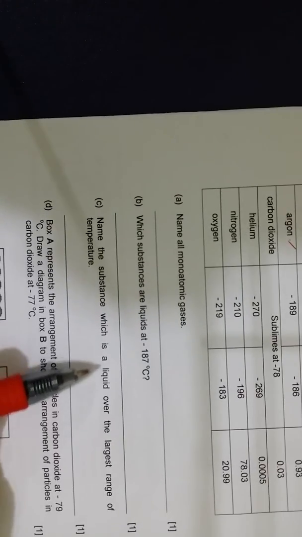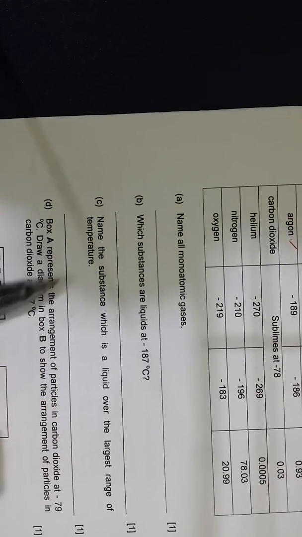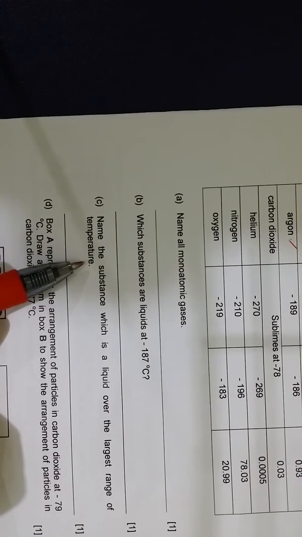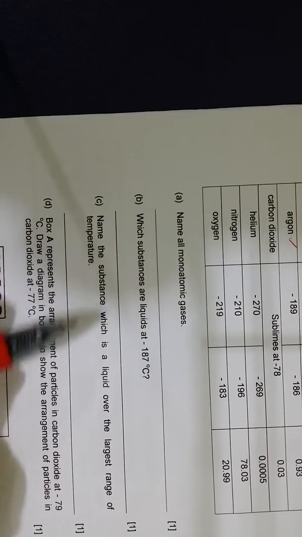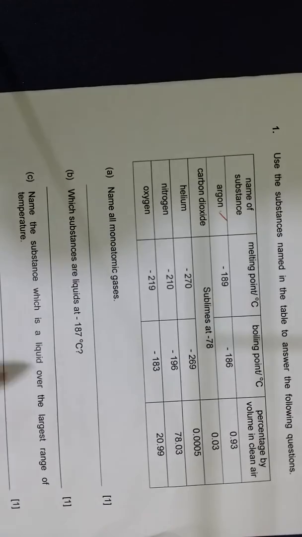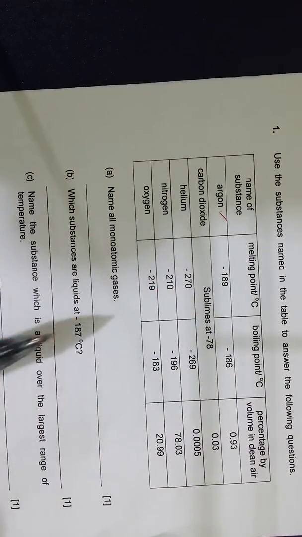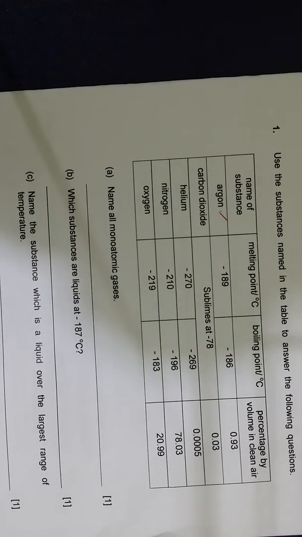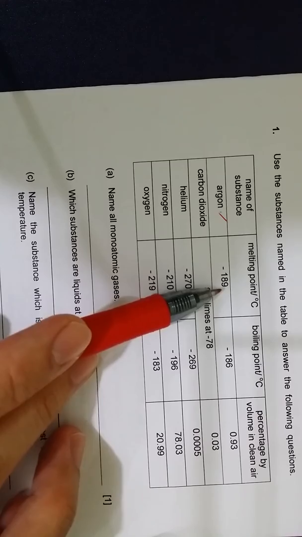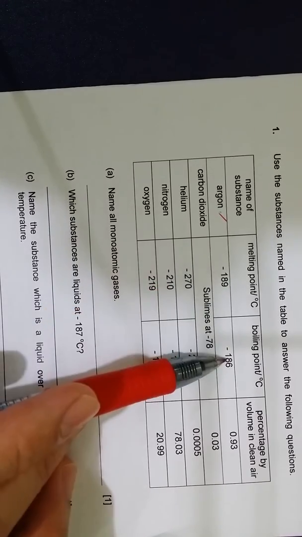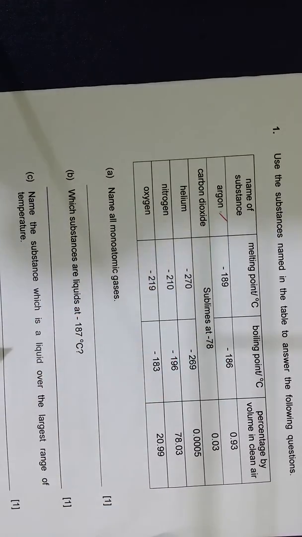Name the substance which is a liquid over the largest range of temperature. Liquid over the largest range of temperature means that the temperature in between the melting and boiling point should have the largest range. For example, argon is a liquid in between this and this temperature, so the range must be the largest.